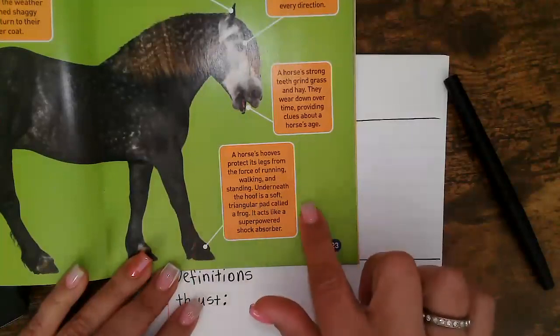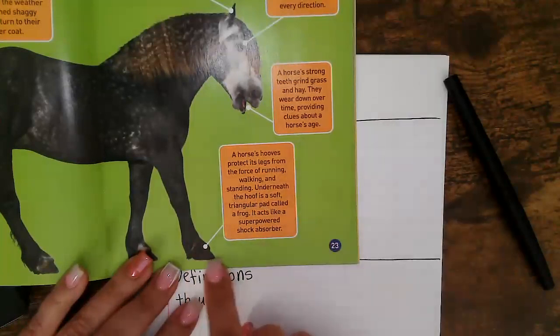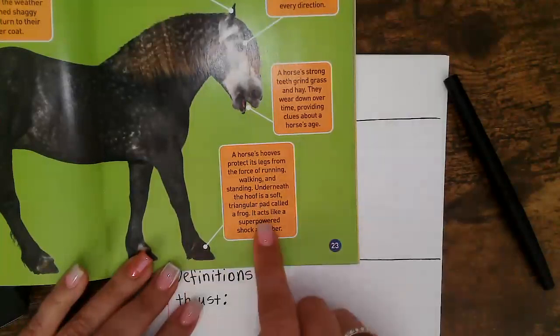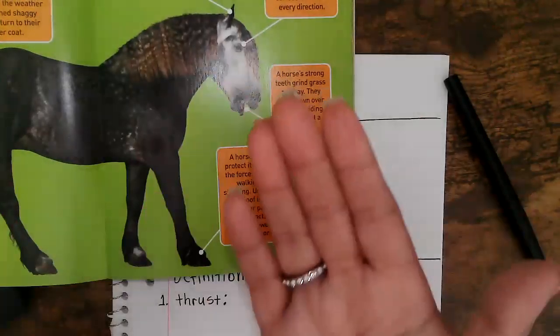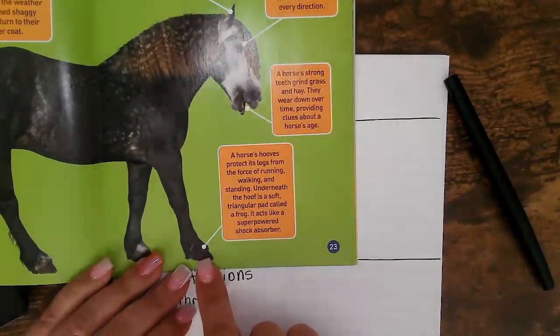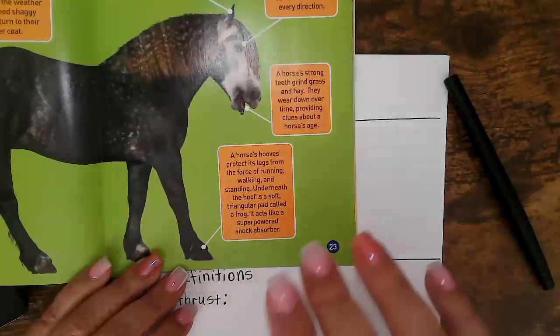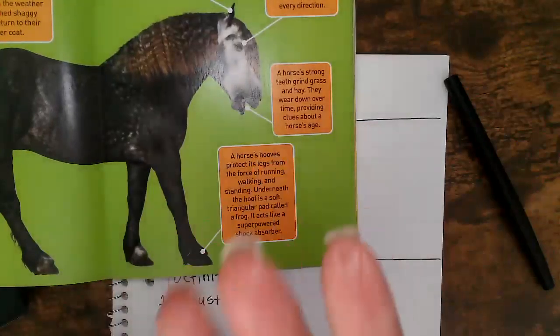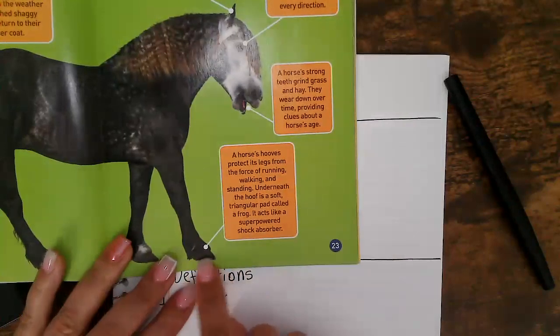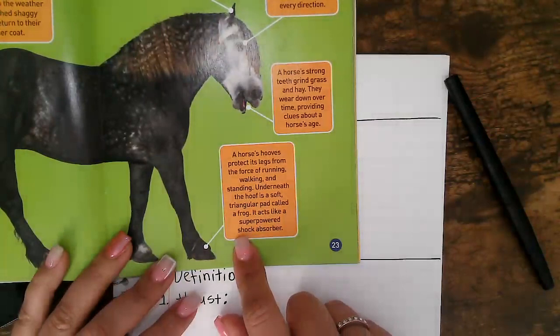So like a triangle, triangle has 3 sides, right? 1, 2, 3. So it's a soft pad called a frog. It acts like a super powered shock absorber. So you know how the horses step over all kinds of things and go all kinds of speed. How does it not hurt their feet? Well, this thing called a frog that they have under their hooves, it kind of helps absorb. It's like the cushion of your shoe. They have this natural type of cushion in there that helps absorb any shocks.